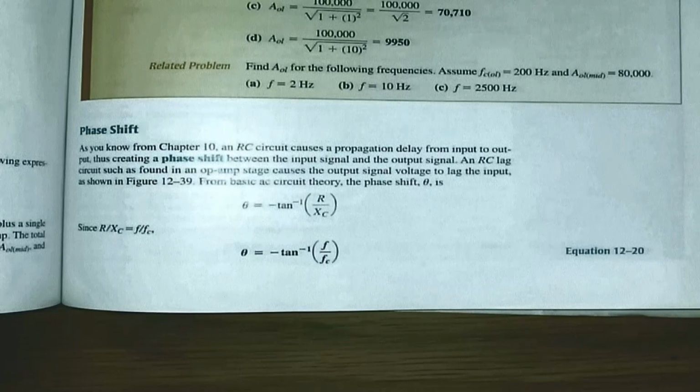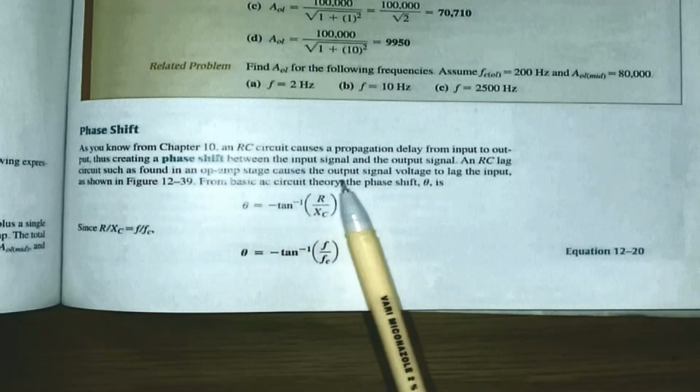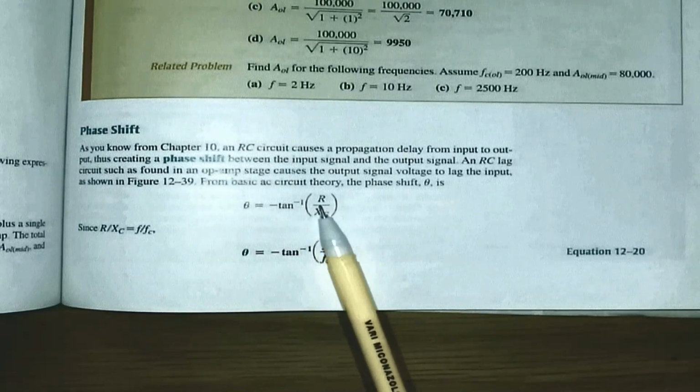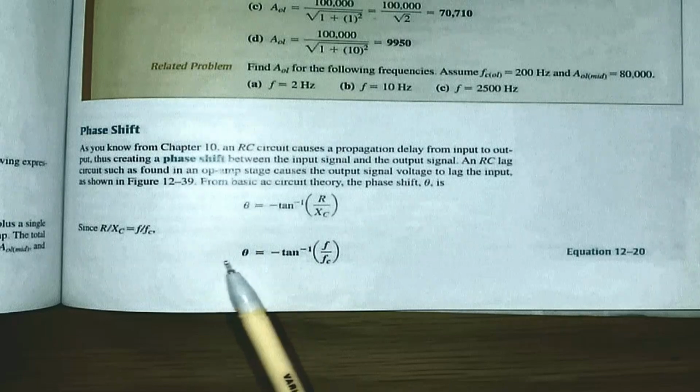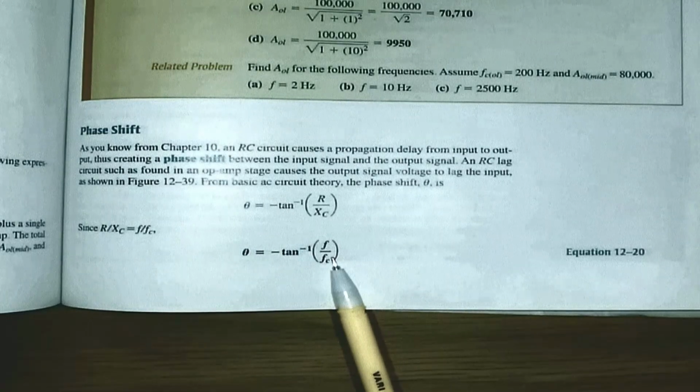All right, again, we're going to have a phase shift. If we're going to look at my RC lag circuit, I will have a phase shift. Theta is equal to minus arctan R divided by XC. Or I can say theta is equal to minus arctan F divided by FC.